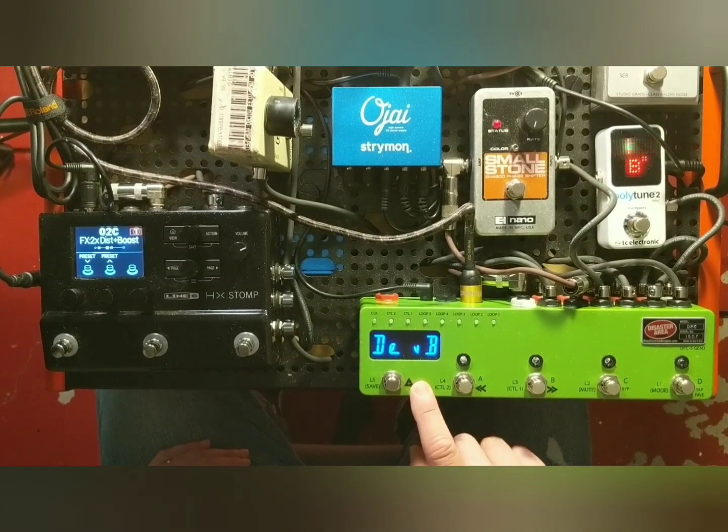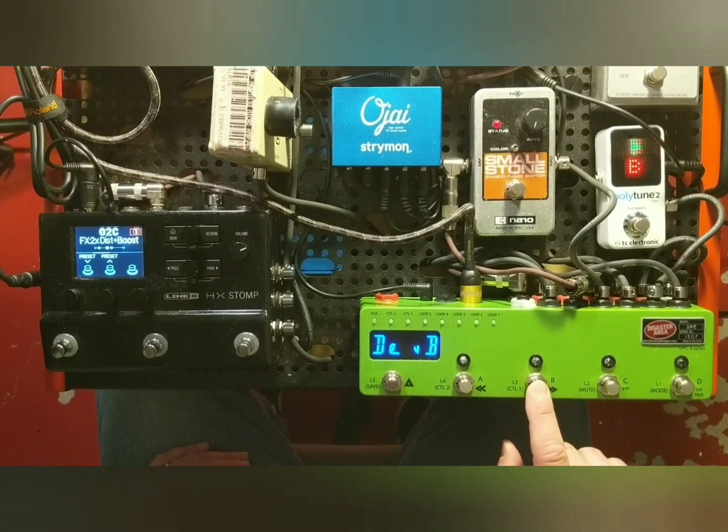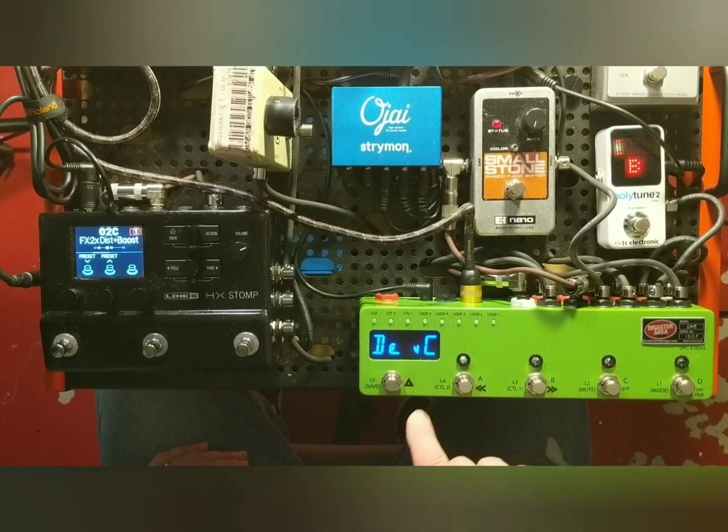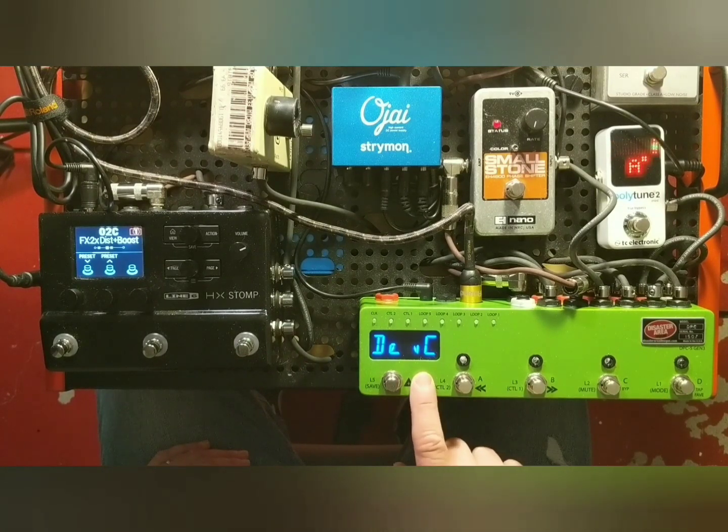Now, the plan is to buy another MIDI device, so that's what I'm going to use MIDI device B for, and then go to C, which is where the signal is going to go out the Disaster Area into the Strymon through a MIDI through cable into the HX Stomp. So that device C is going to control the Stomp.